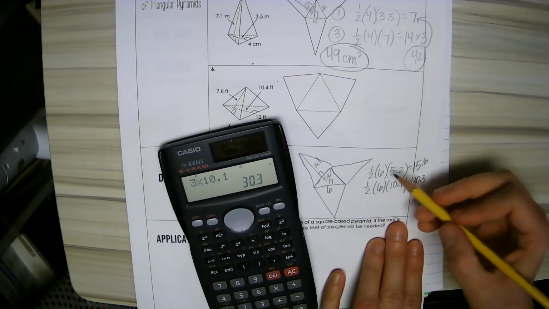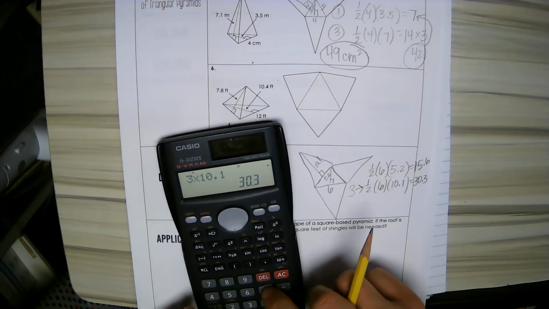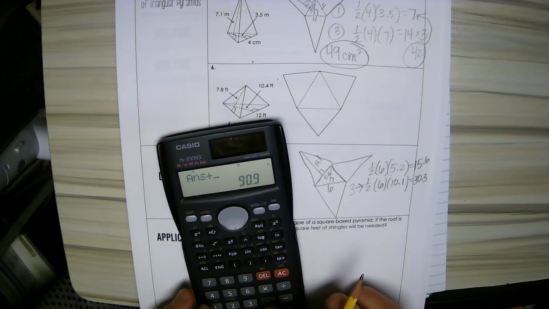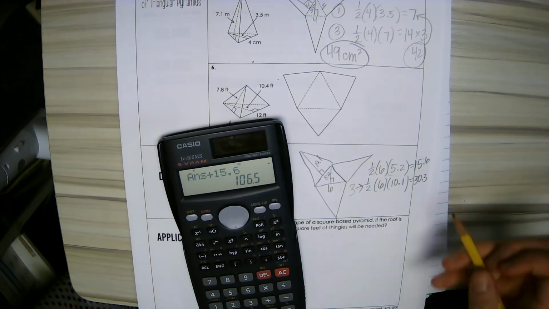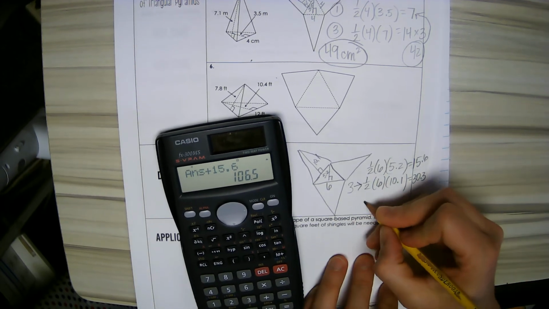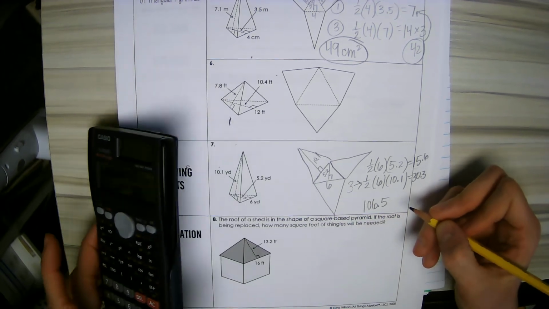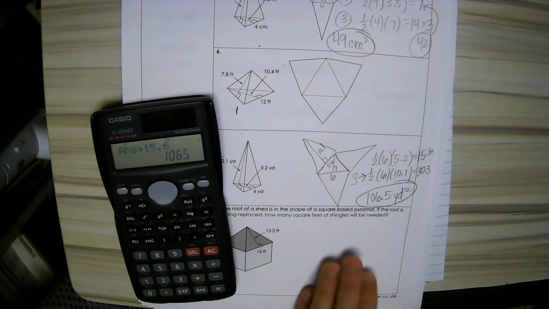So now there were 3 of these though, so we have to multiply that by 3 and add the last part to it. So we have a total of 106 and 5/10 yards squared for our surface area.